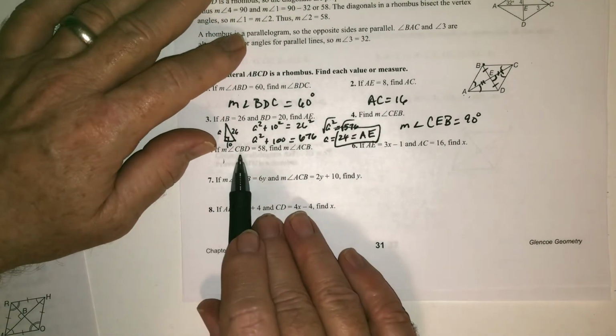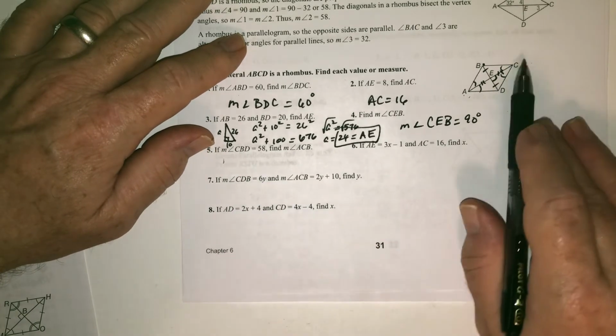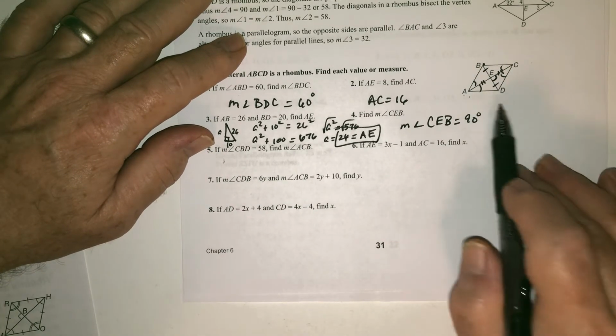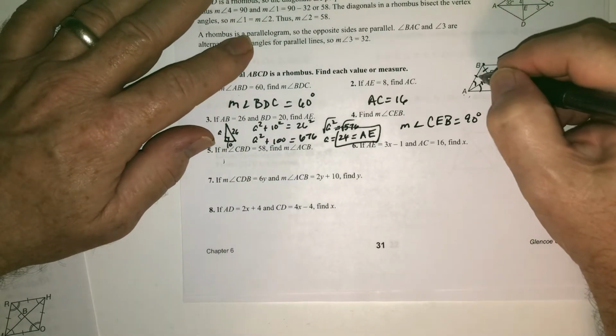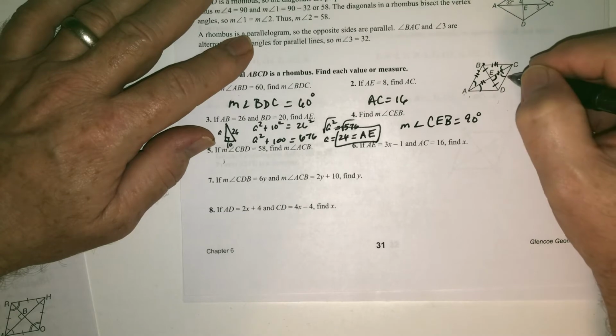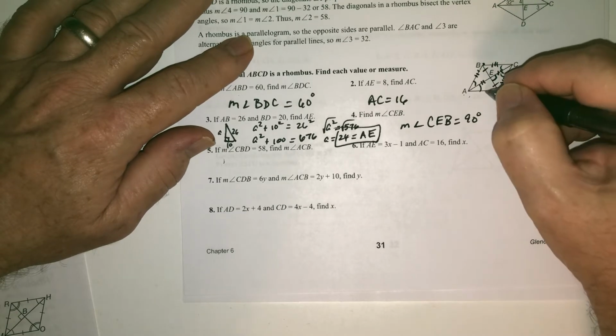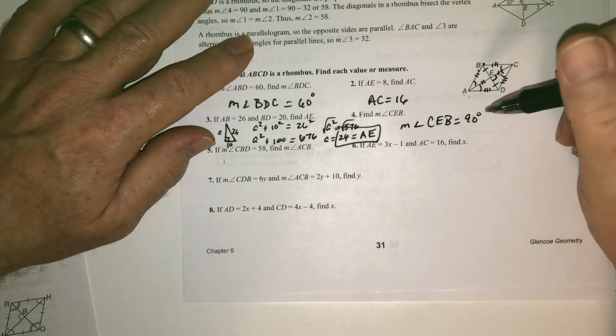In number 5, they tell us the measure of angle CBD is 58. And by the way, if that's a rhombus, all four sides have to be congruent as well. I'm going to put 3 tick marks on each of those.